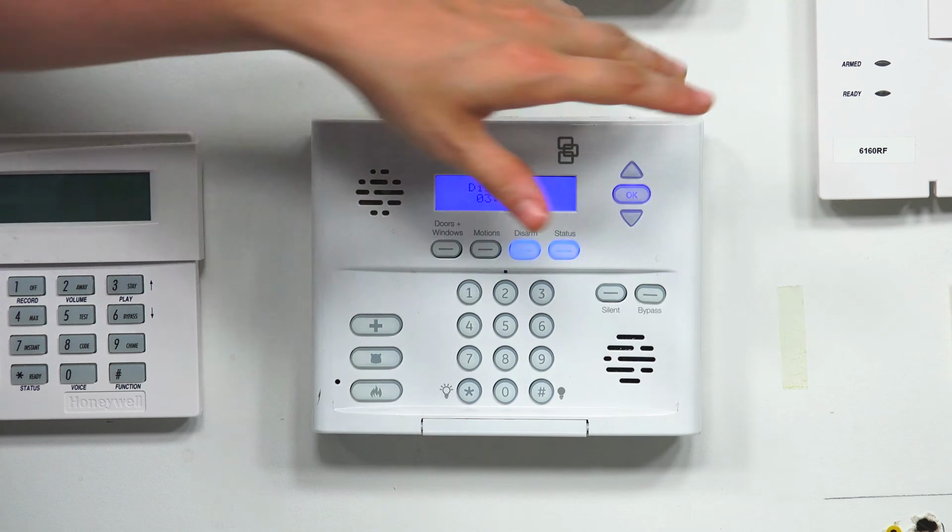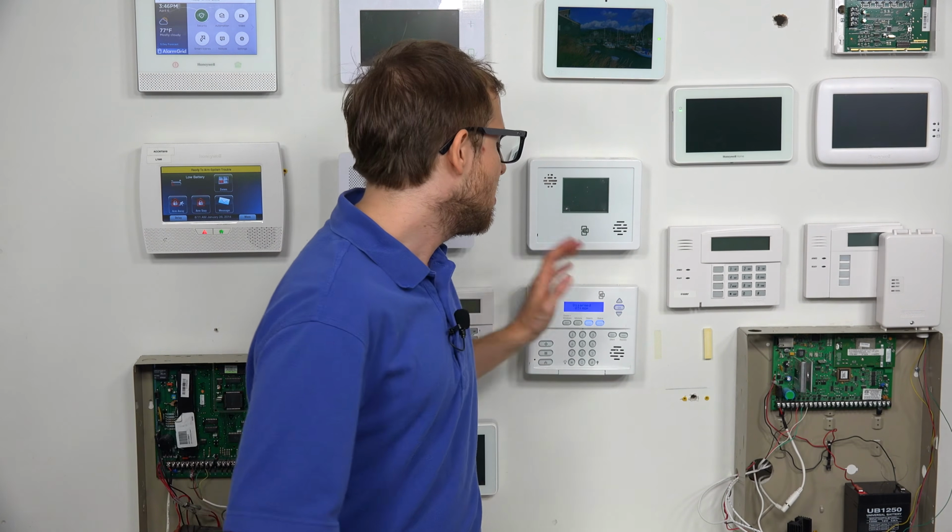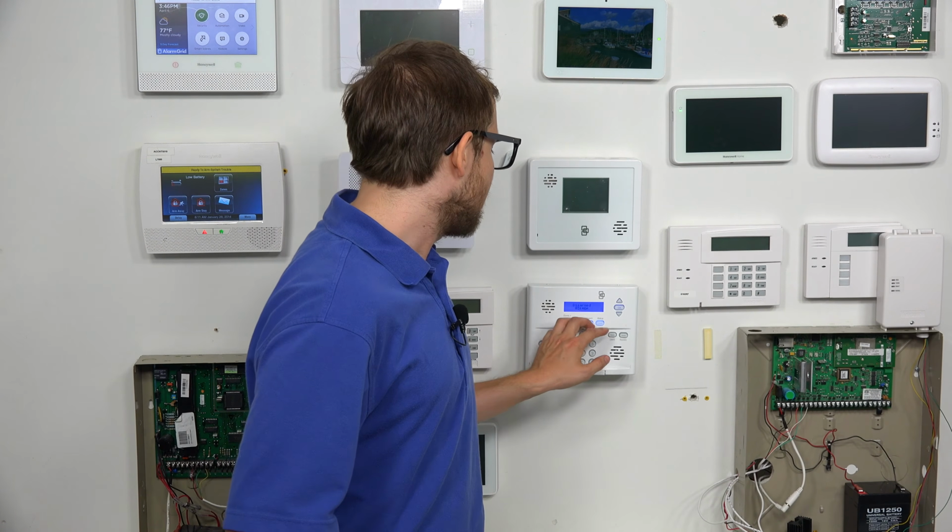And so that's how you restore the installer code on your Simon XT back to its default setting. You go into programming and change it back through there, or you can do a factory reset, which again, power down the system completely, and as you're powering it back on, be holding down these front 4 buttons, so probably have someone else help you out with that.